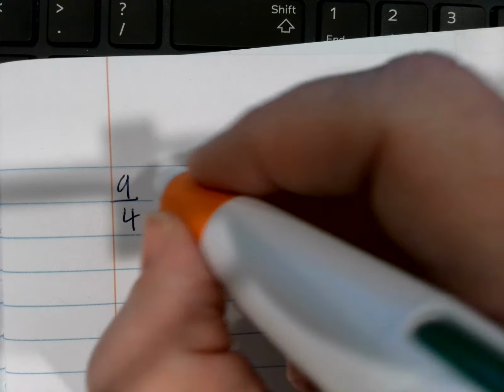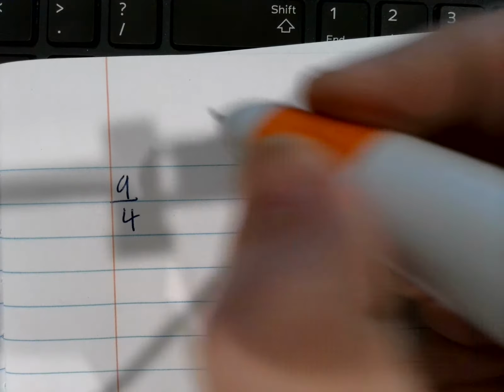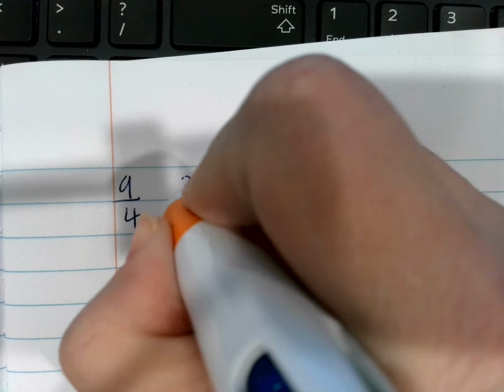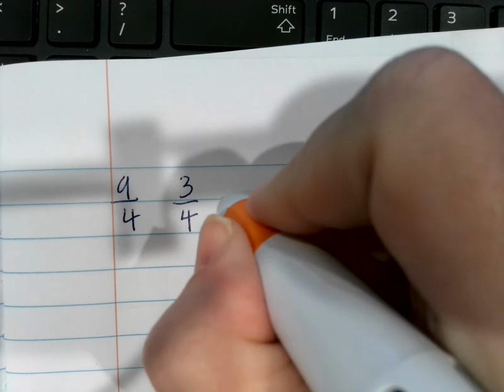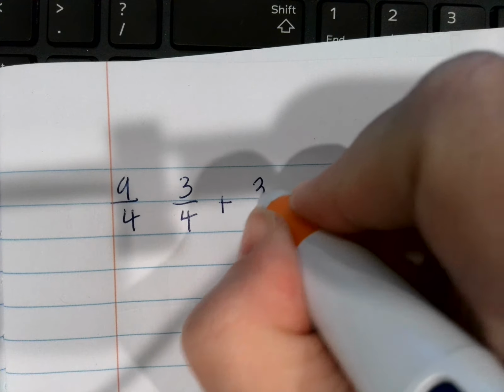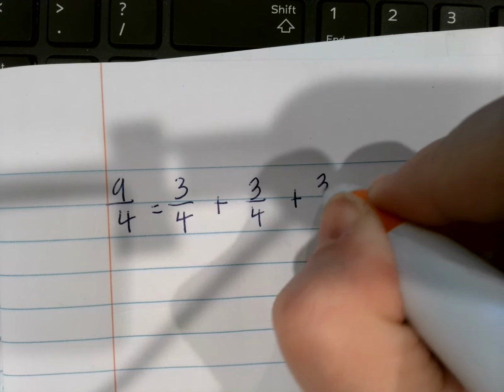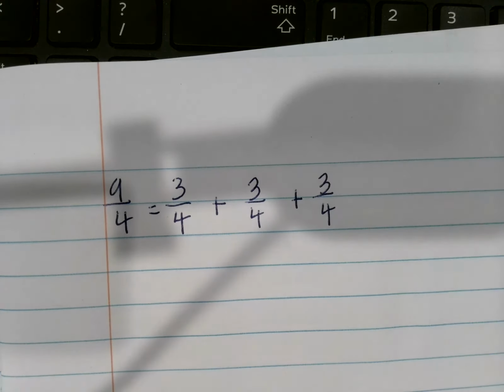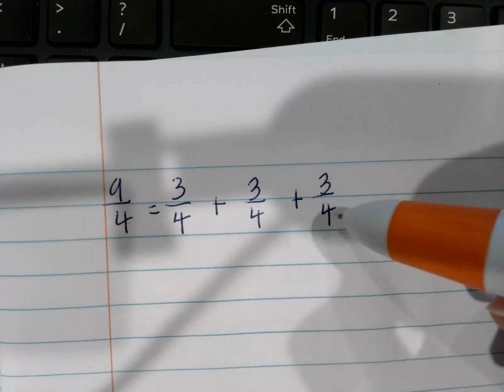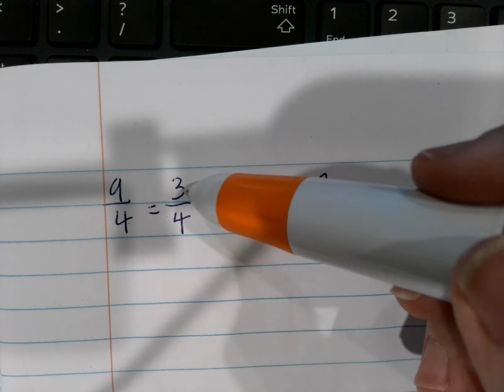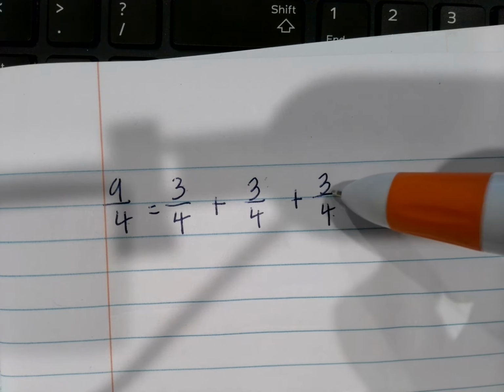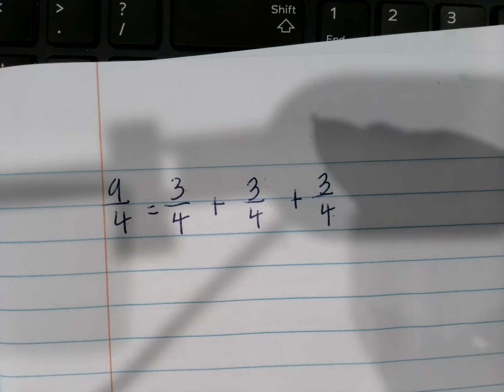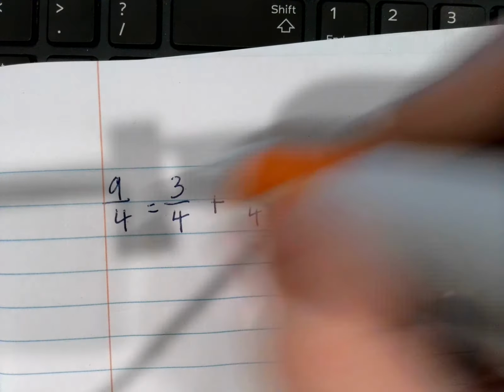But we do know that 3 groups of 3 equals 9. So we could do 3/4 plus 3/4 plus 3/4. Okay, denominator stays the same. The top, 3, 6, 9, when added together, equals this numerator.